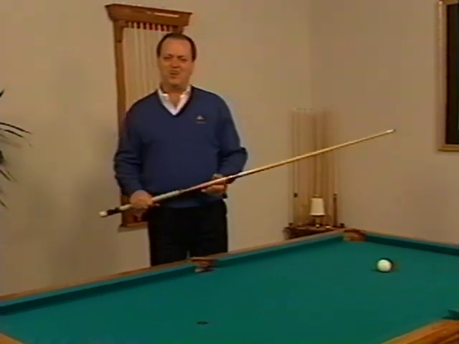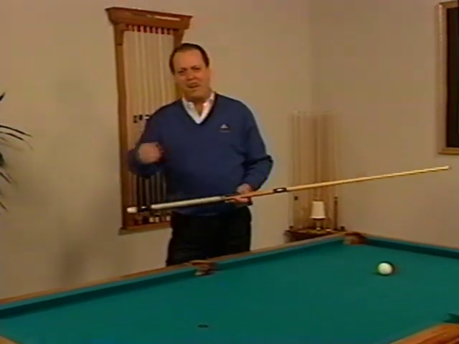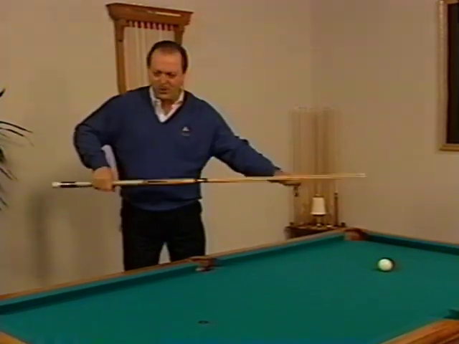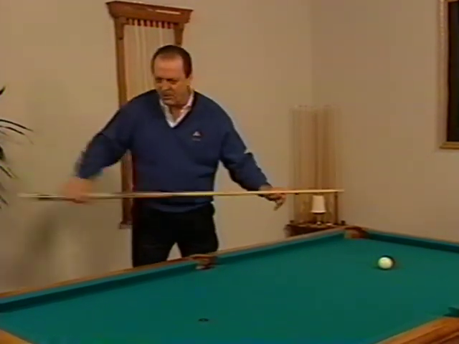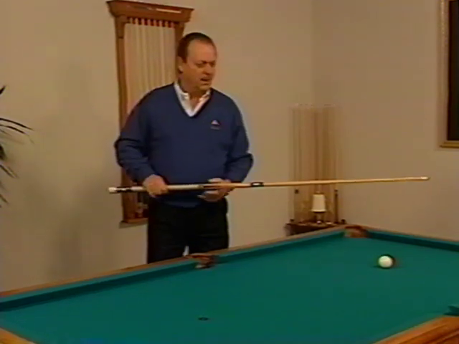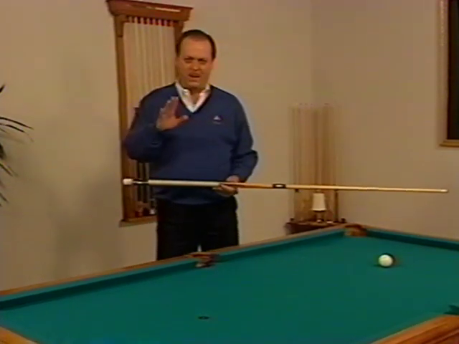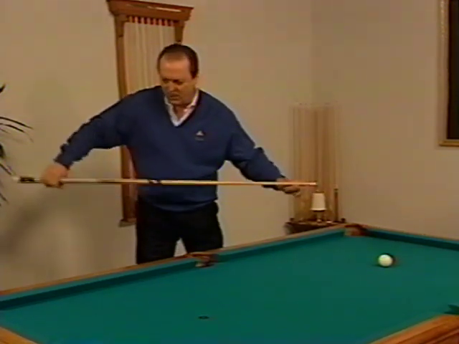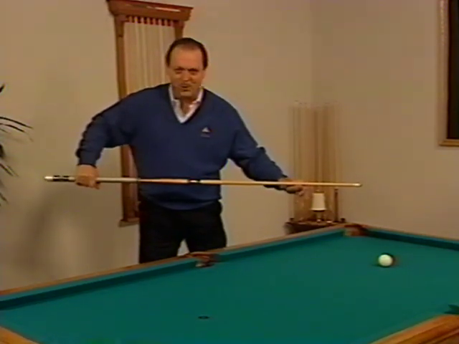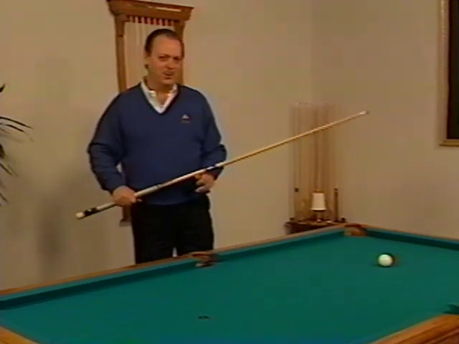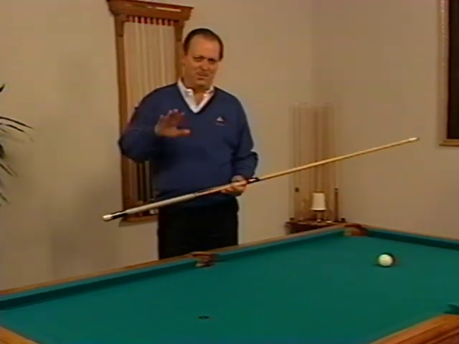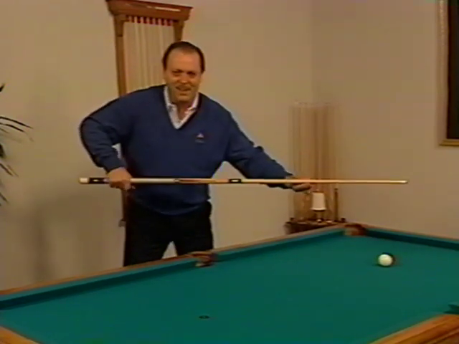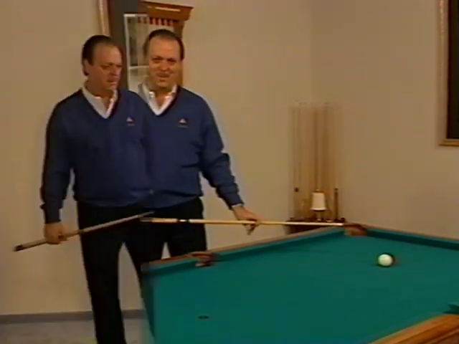Once we know what a good stroke is, it's easy to spot flaws in a stroke. For instance, a good stroke is back slow, accelerate through the ball. If a person doesn't have a good follow through and doesn't follow through far enough, it looks like this. Back slow, stop. Not a good stroke. If a person goes back too fast, which is the biggest flaw of all amateurs, it looks like this. Not a very good looking stroke.